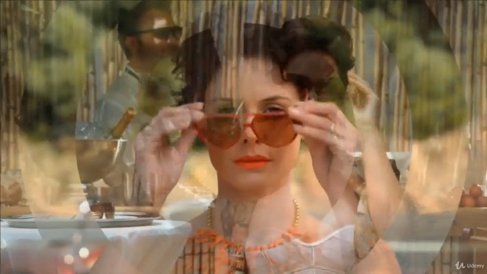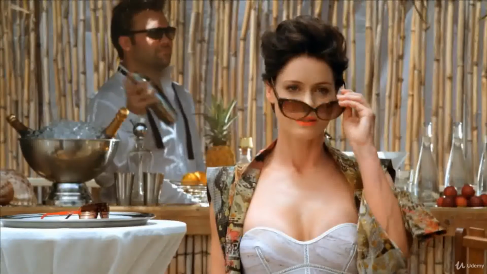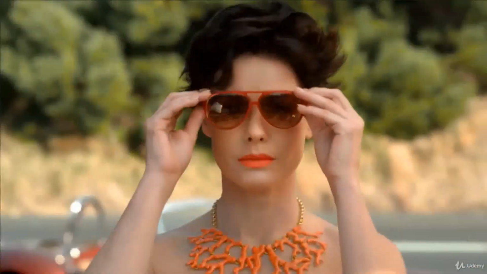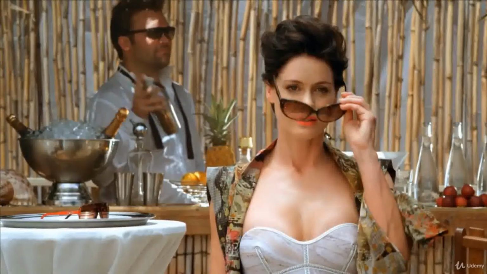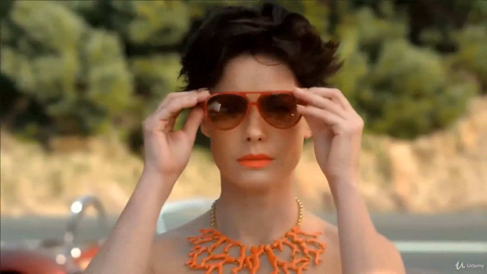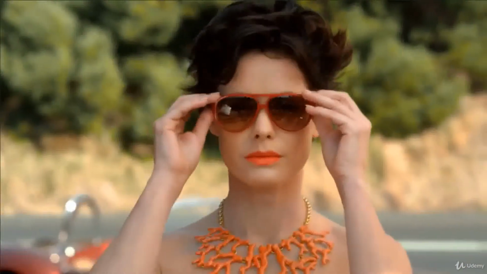Hi guys, and welcome to Circle Wipes. We're going to do this transition, but also I'll show you some other variety for this transition. We're going to give it some modifications. These transitions are very popular, and if you work on them, try to create something a bit more original. You can use them a lot in your projects.